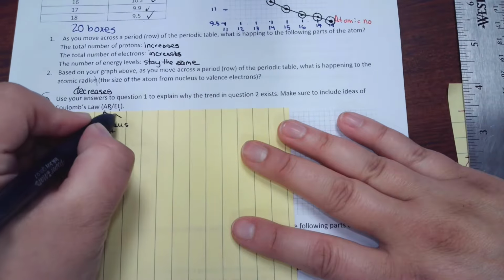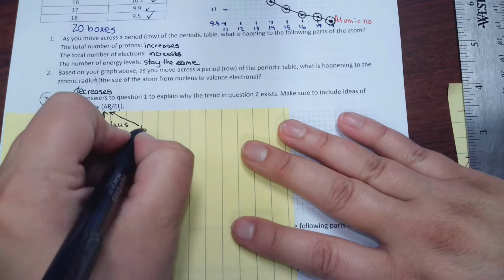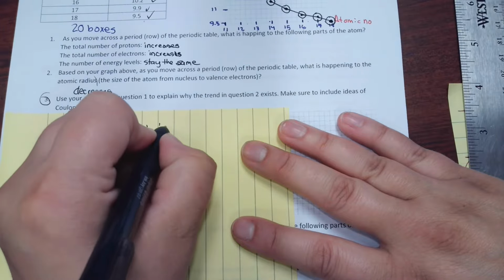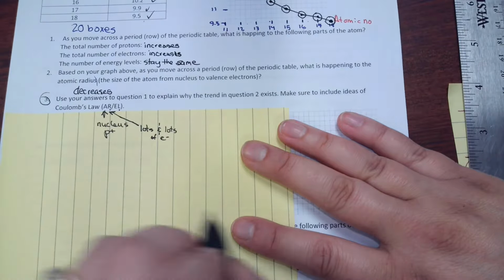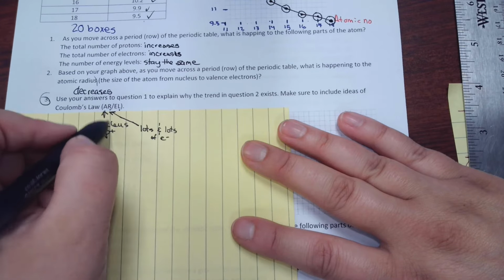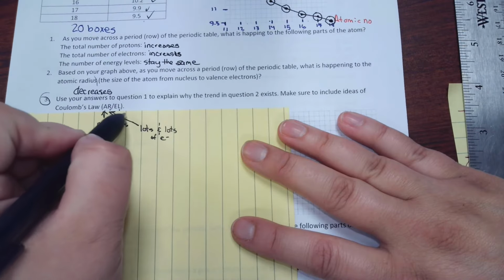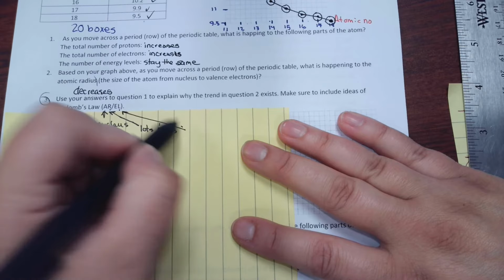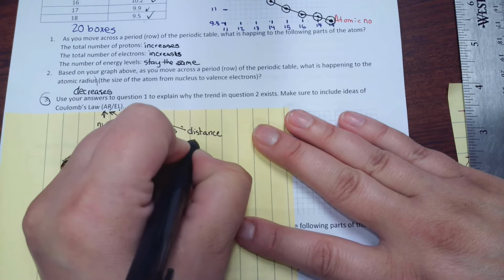Okay? Our repulsion is coming from lots and lots of electrons. Okay? The more electrons we add, the more repulsion we're adding to counterbalance our nuclear charge of attraction. Okay? And then our energy levels. Energy levels are basically going to help us figure out how far we are from the nucleus.